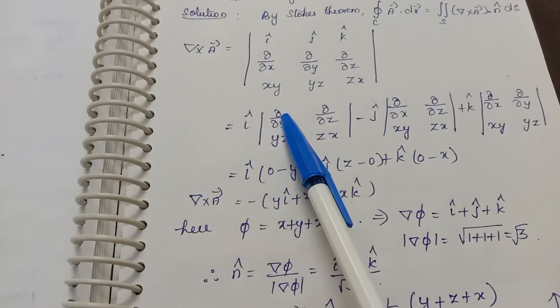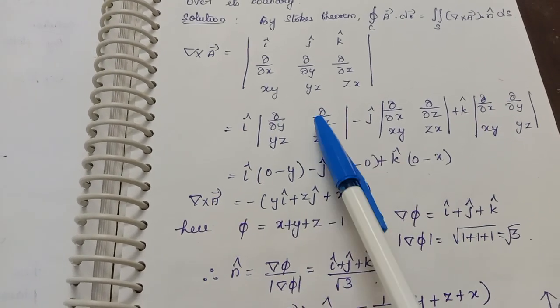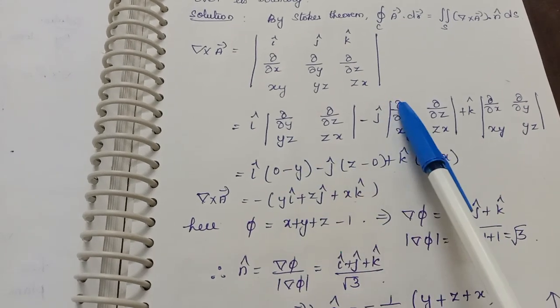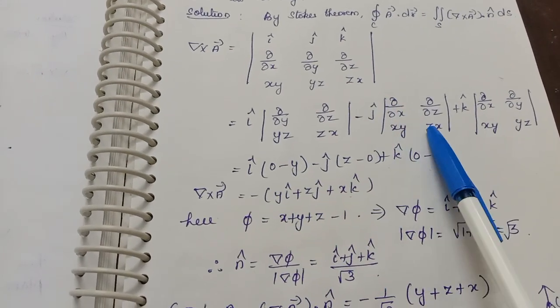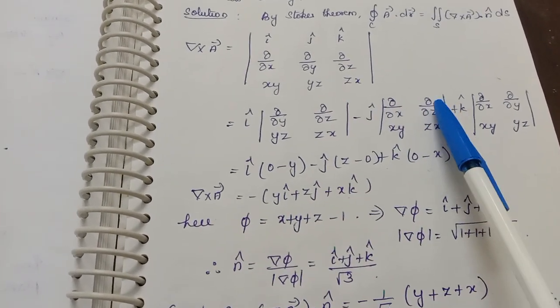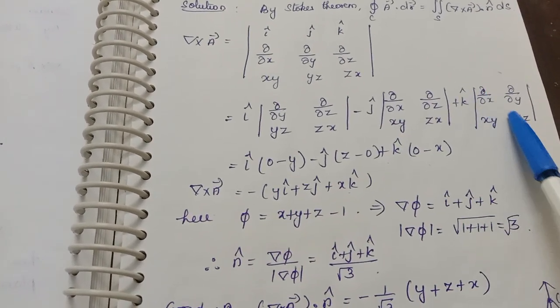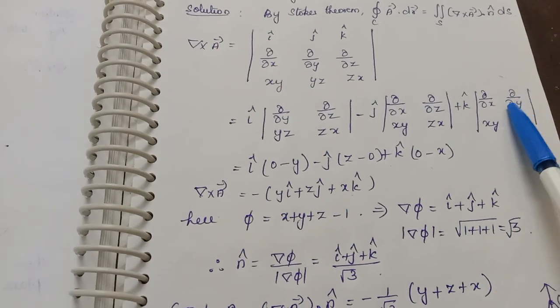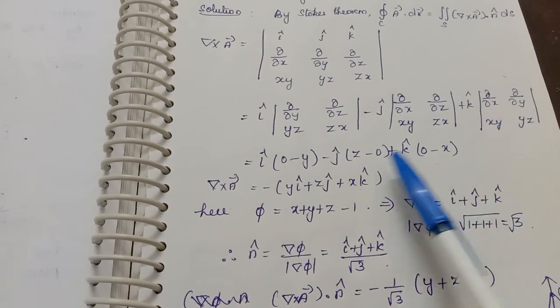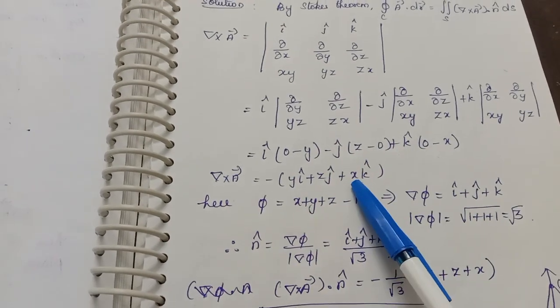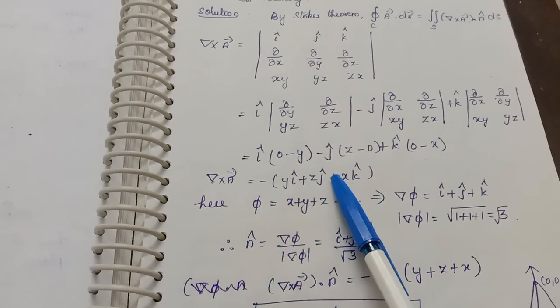So i cap into differentiation with respect to y is 0, here differentiation with respect to z is y. Minus j cap into, differentiation with respect to x gives z, minus differentiation with respect to z is 0. Plus k cap into differentiation with respect to x is 0, minus differentiation with respect to y is x. So it's simply minus y i cap minus z j cap minus x k cap. So this is del cross A.